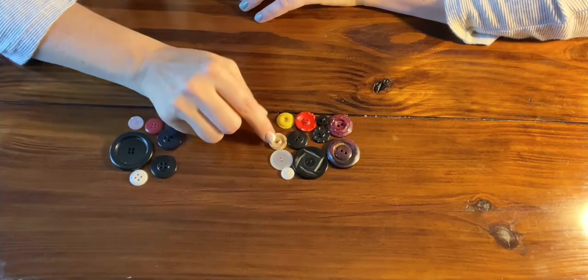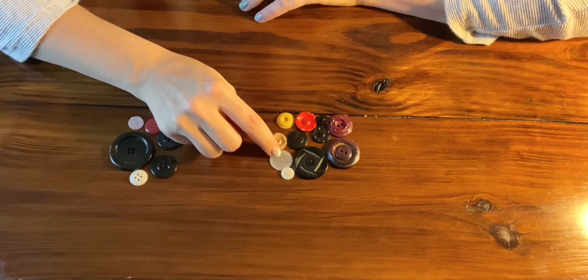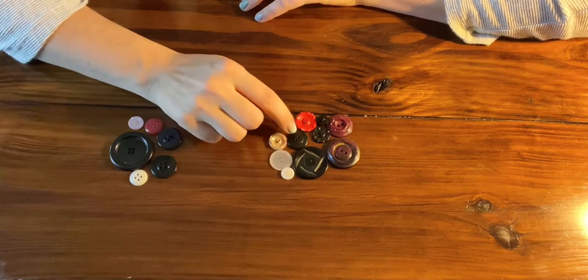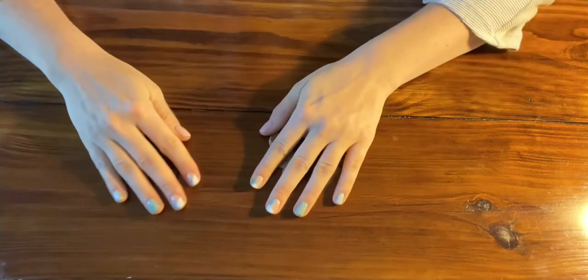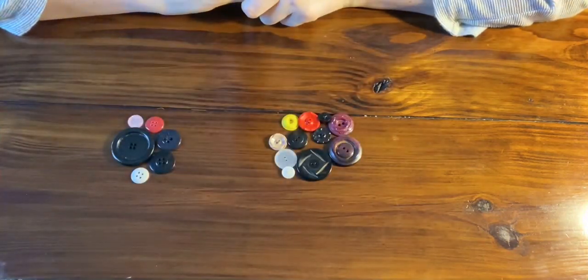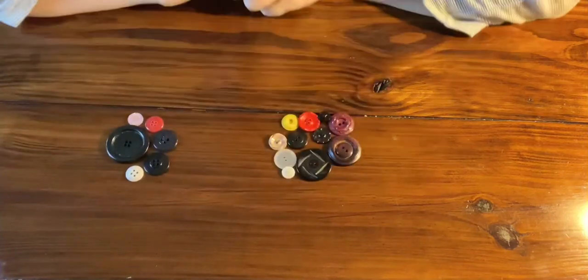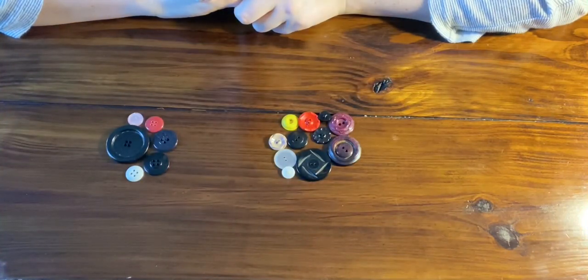How many holes do you see on each of these buttons? 1, 2. So I sorted my buttons in a totally different way, by how many holes are on each button.